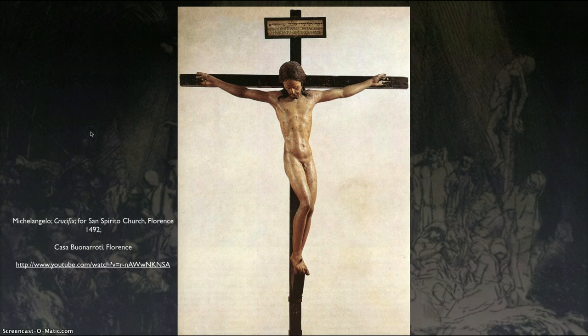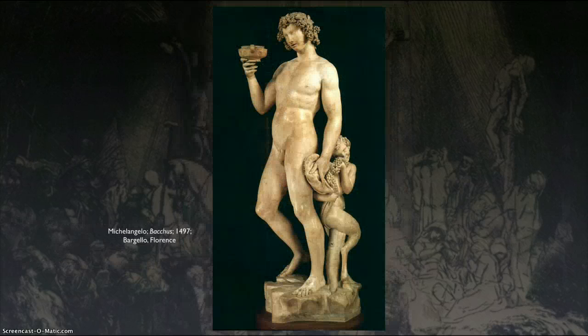Okay, and he's hired to create a crucifix out of wood, and it's just marvelous. Does it look like his later work? No, as he's really not a mature artist yet. But this is, I think, the turning point right here, where he's creating a Bacchus.